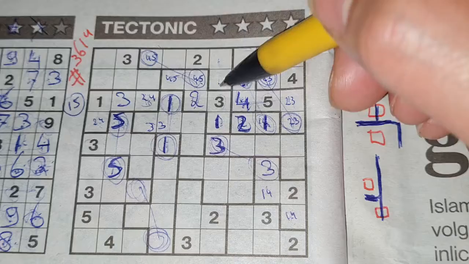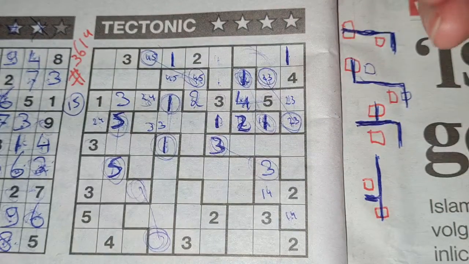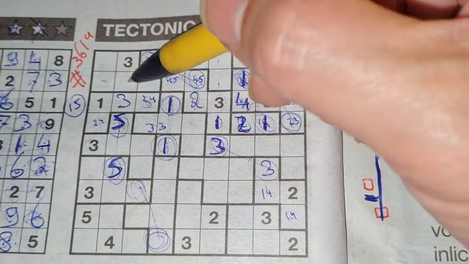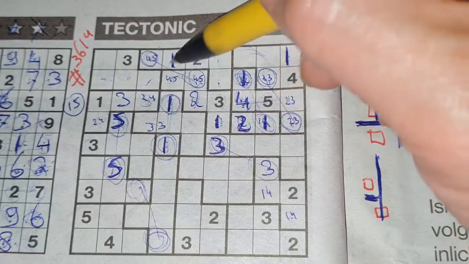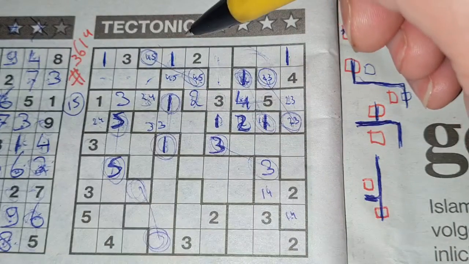Okay, these 2 boxes cannot be a 1, that box cannot be a 1, so 1 box left for the 1 should be here.